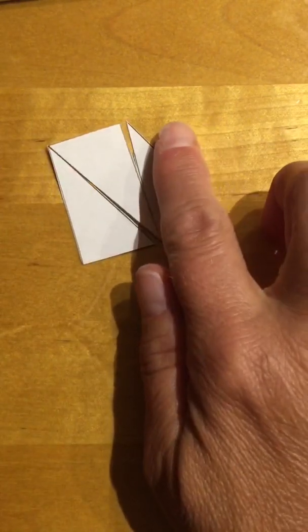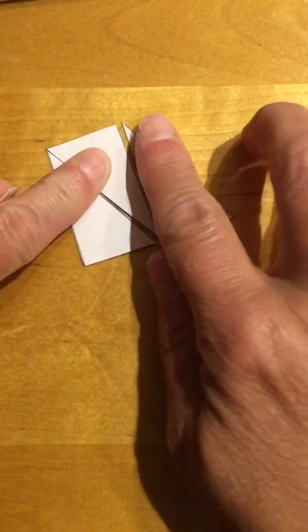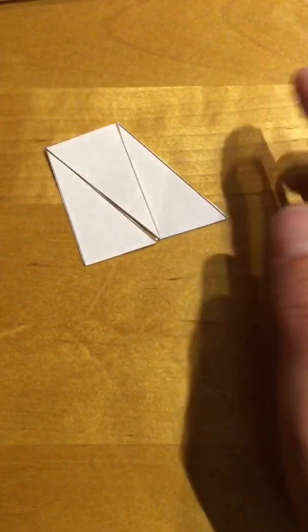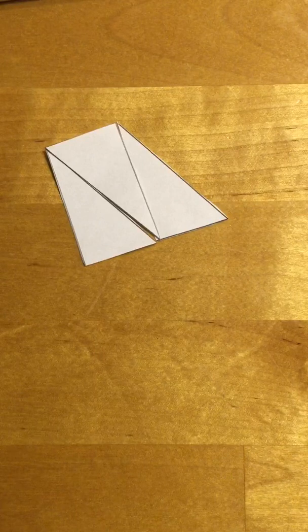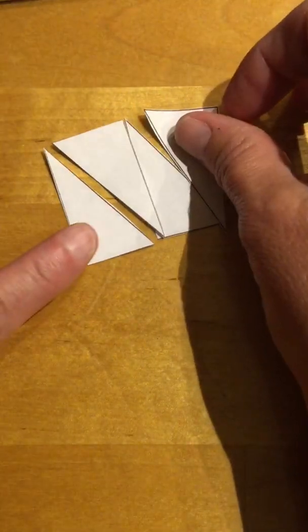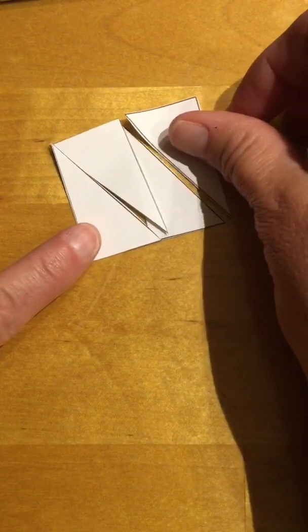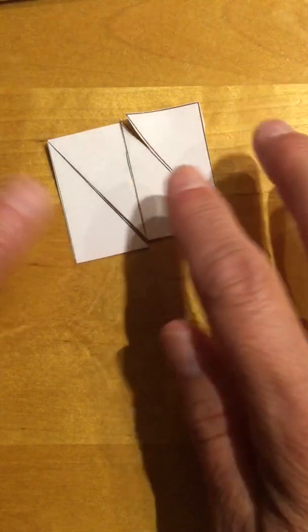All right, so here we go. And we'll put one more piece on there. All right, so as you can see, what we did with this one is, the shape would rotate 180 degrees, just like it did on the other one.